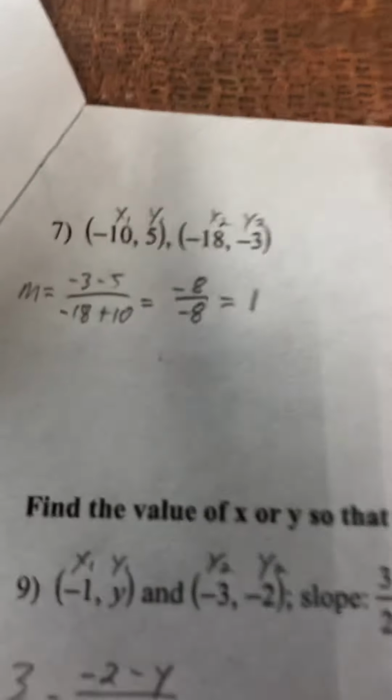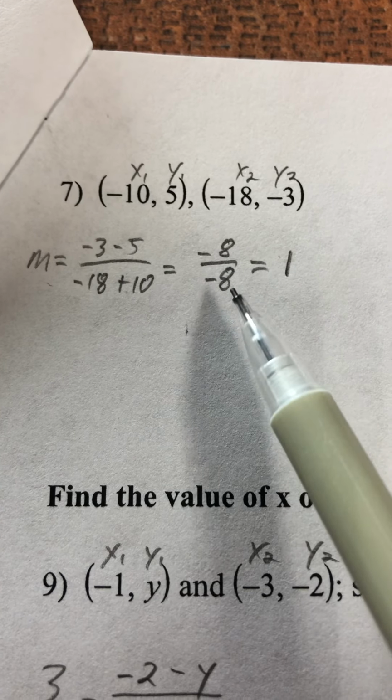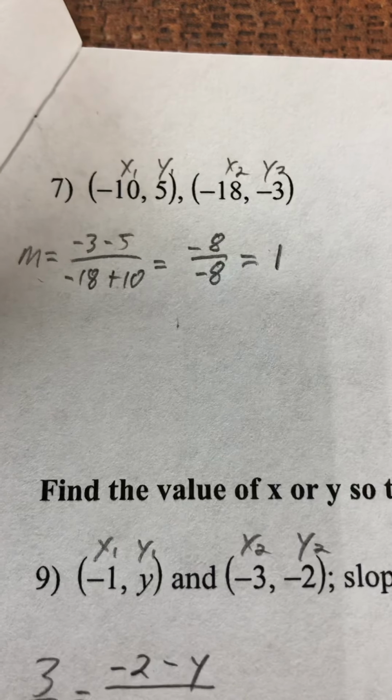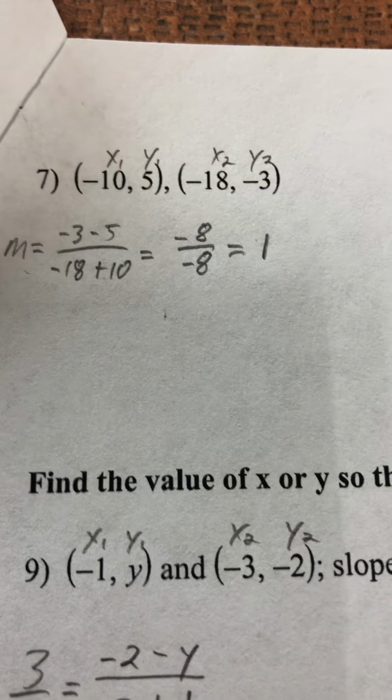Number 7, I just used the slope formula. I worked it out and ended up getting -8/8. That equals 1. -8 divided by -8 is 1, so that's just a slope of 1.